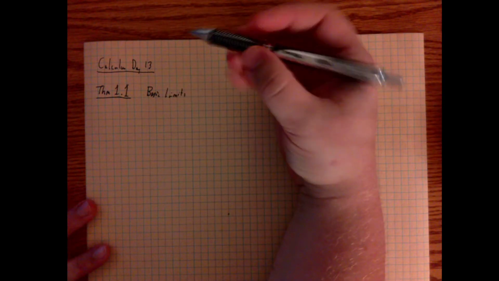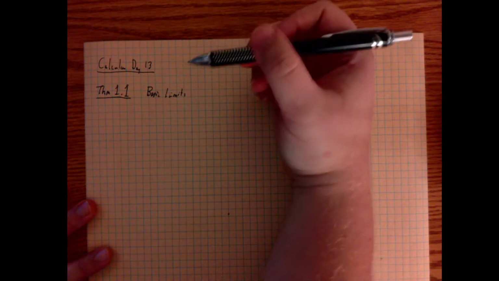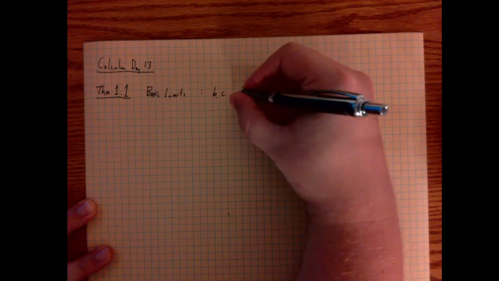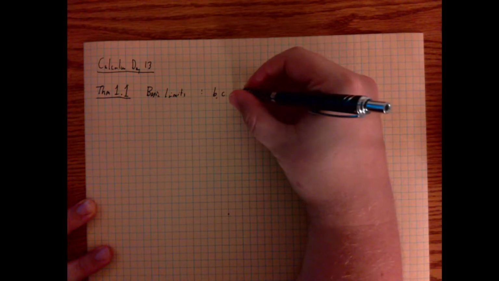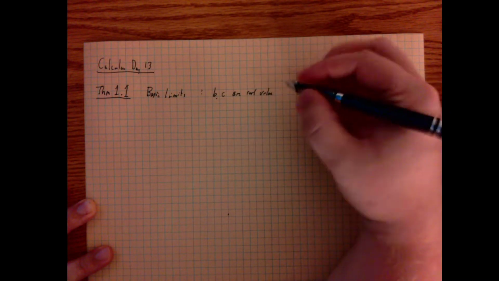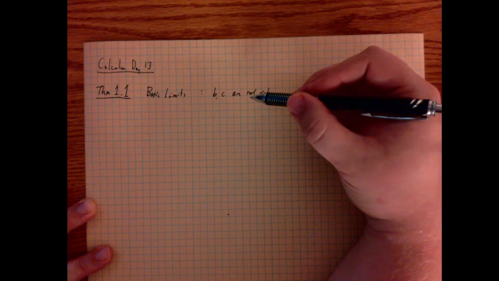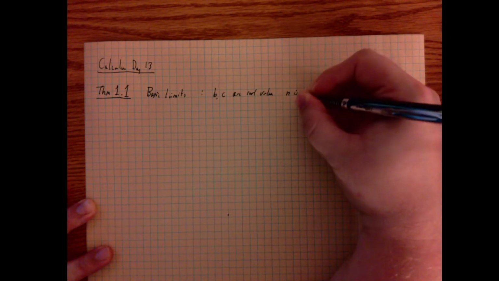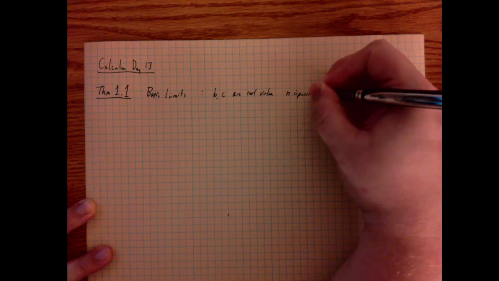These are limits where you'll never have to do the numerical approach or the graphing approach ever again. And in this case, we're going to assume b and c are integers, or I guess they could be real values. So it could be fractions, it could be decimals, it could be radicals, but in this case we have to assume that n is positive. That'll come into play here in a second.